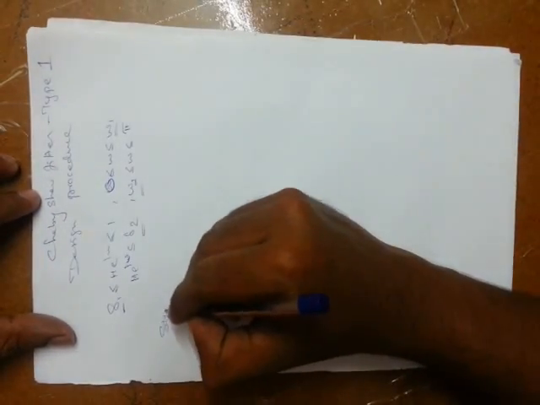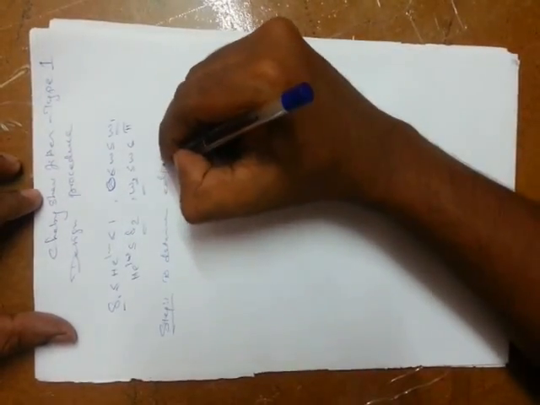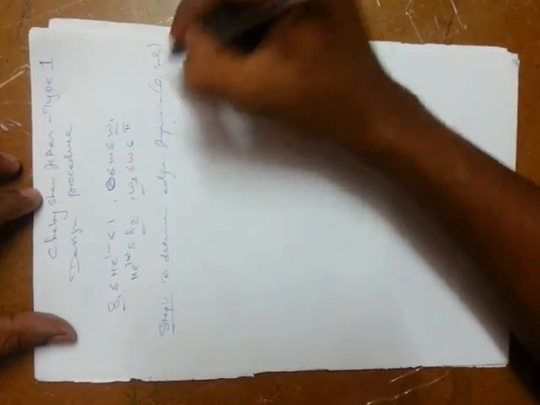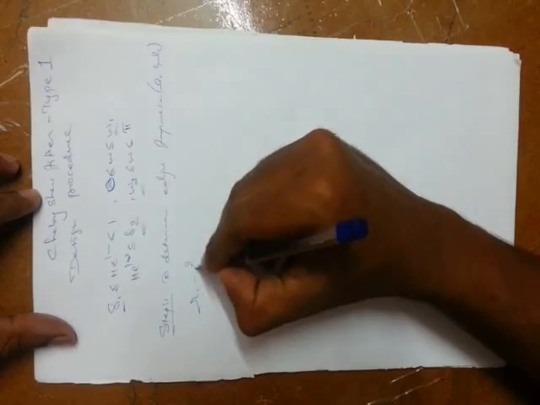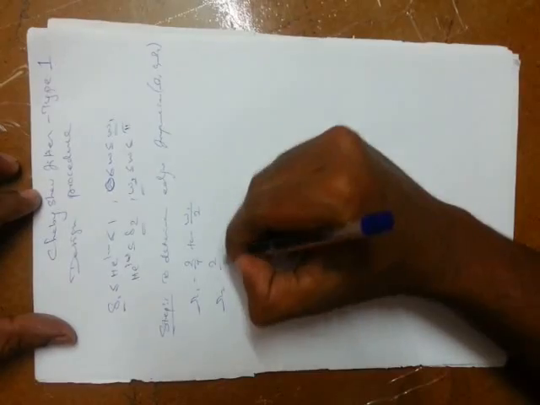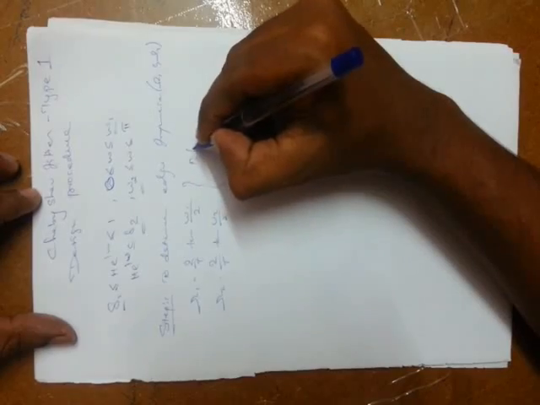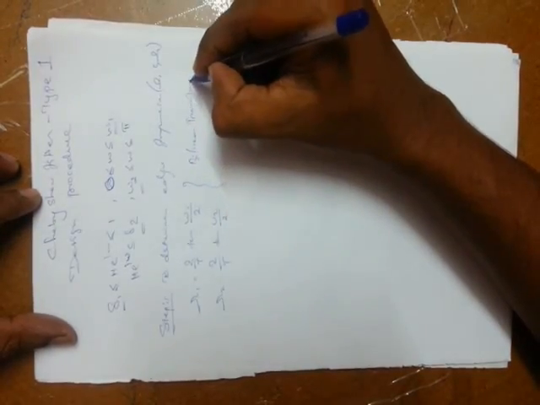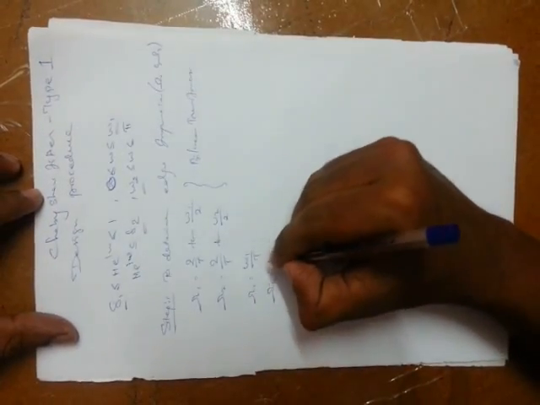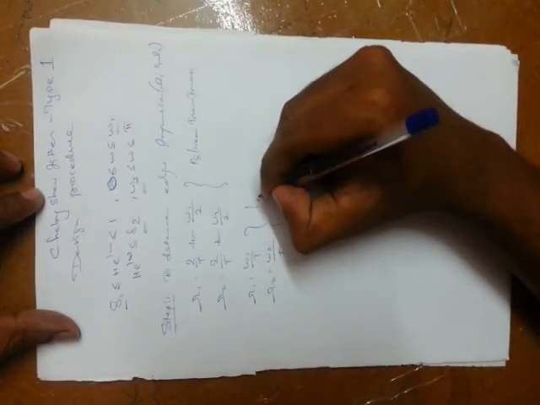Step 1 is to determine the analog frequencies, Ω1 and Ω2. Here Ω1 is given as 2 by T tan ω1 by 2 and Ω2 is 2 by T tan ω2 by 2. This is for bilinear transformation. And Ω1 is equal to ω1 by T and Ω2 is equal to ω2 by T. This is for impulse invariant.